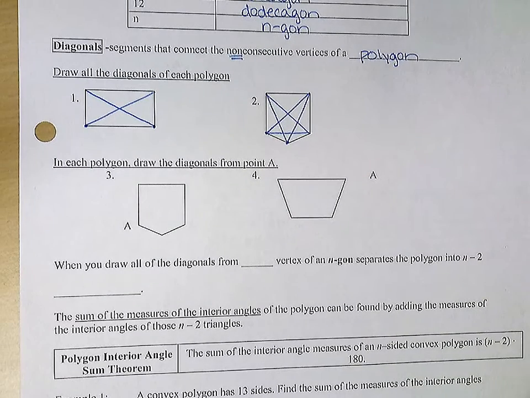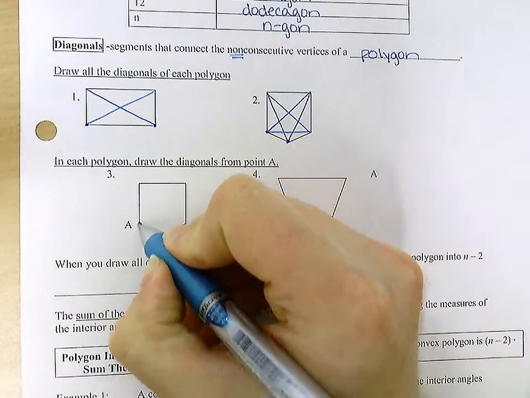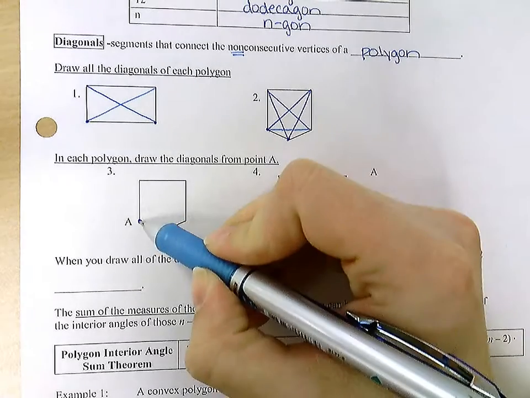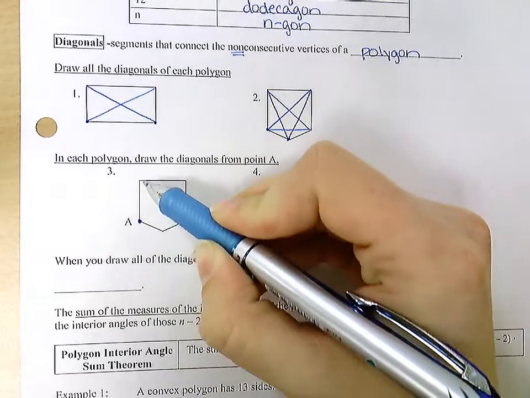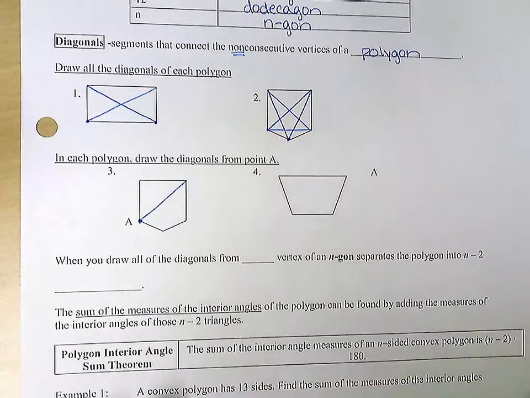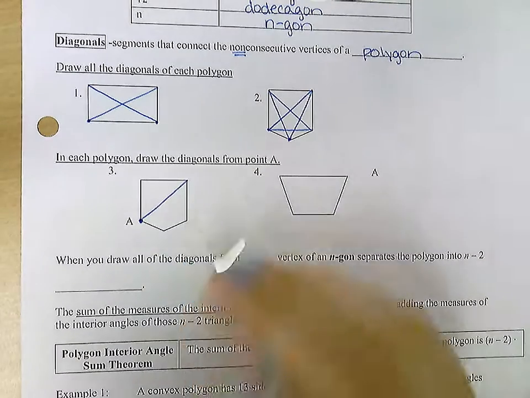All right, so in each of these polygons, instead of drawing in all of the diagonals, we're just going to draw in the diagonals from point A. In this first one, point A is right here. I can't draw to that first vertex there, but I can draw in one to this vertex and to this vertex.